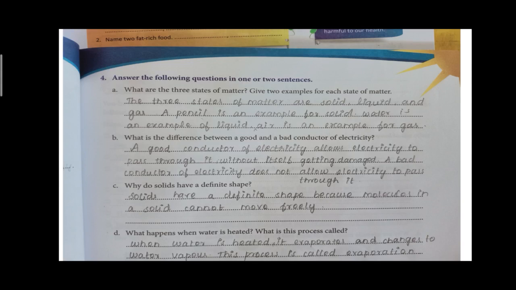Okay, then why do solids have a definite shape? Solids have a definite shape because the molecules in a solid cannot move freely.